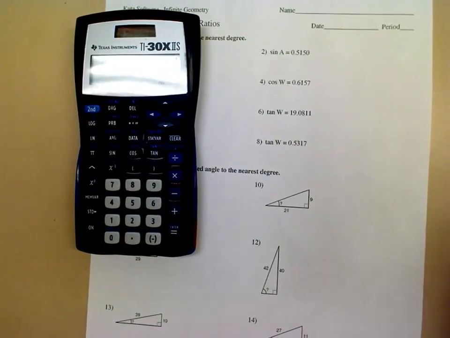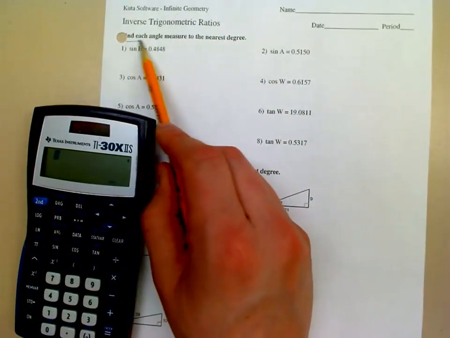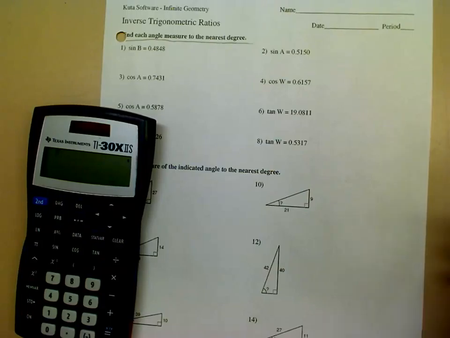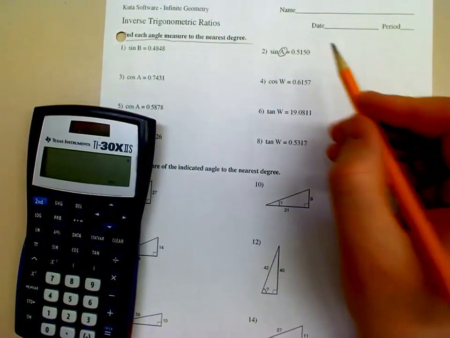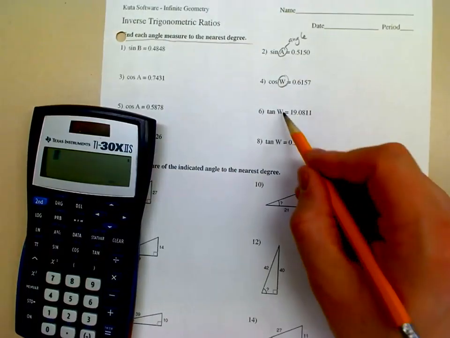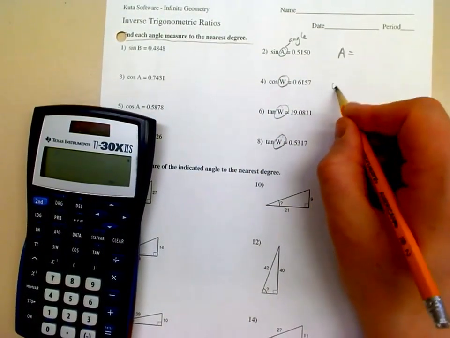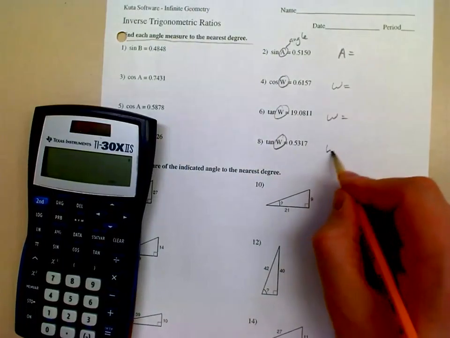All right, again, we're going to do the evens. That way you have something to follow on the odds. So find each angle measure to the nearest degree. That's the instruction, so I want to know what A is. That's an angle. Same thing here, that's an angle. So I want to know what A equals and what W equals.